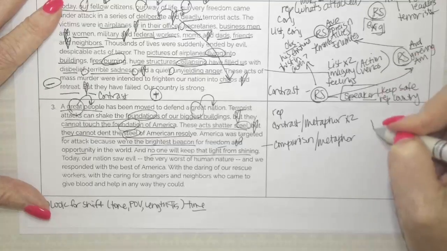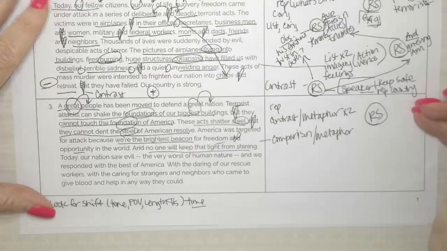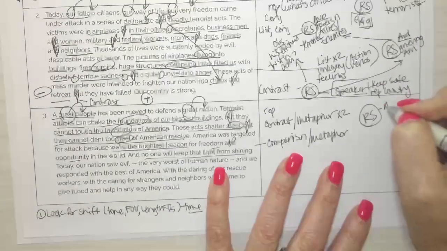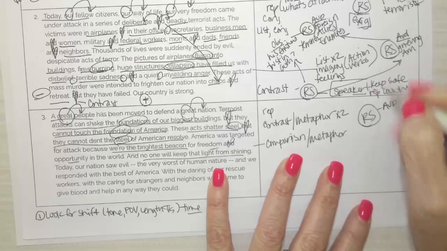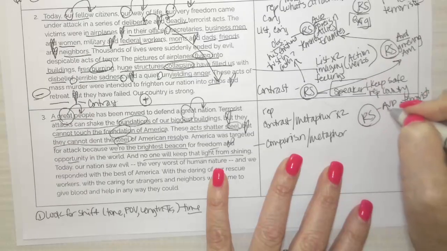All right, rhetorical situation. Now we can look at the audience and we can look at terrorists, right? Need to know that. Our allies and enemies will see that.